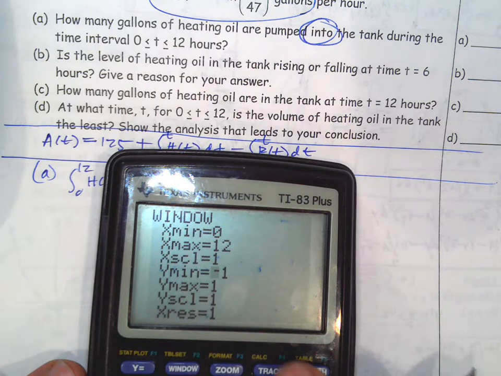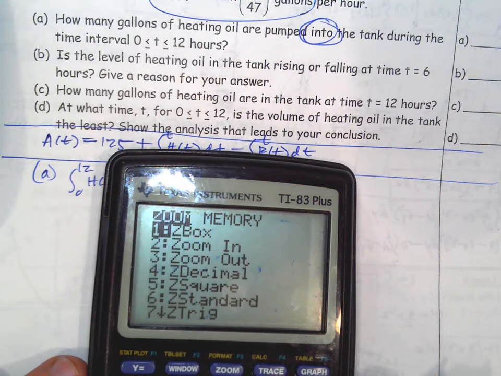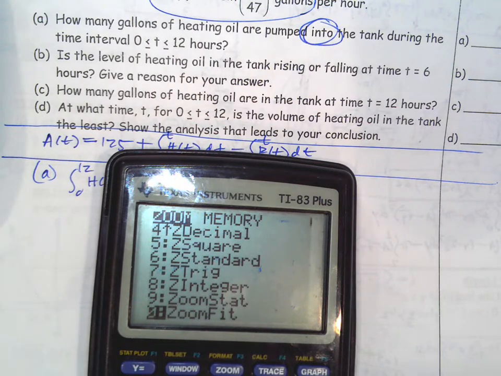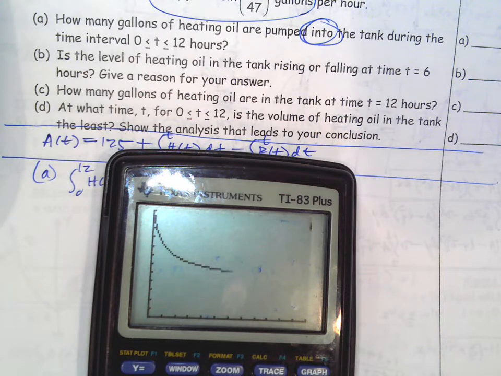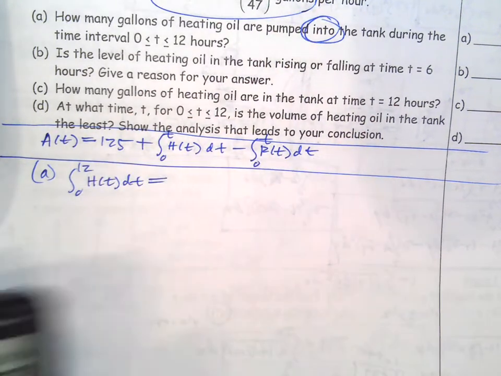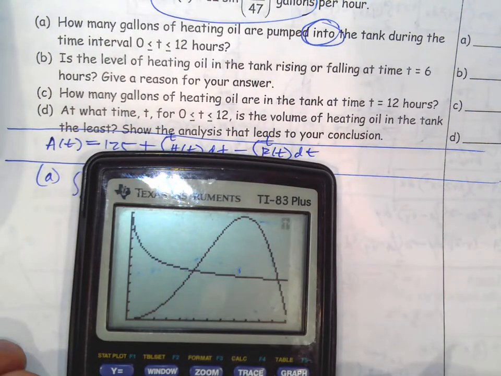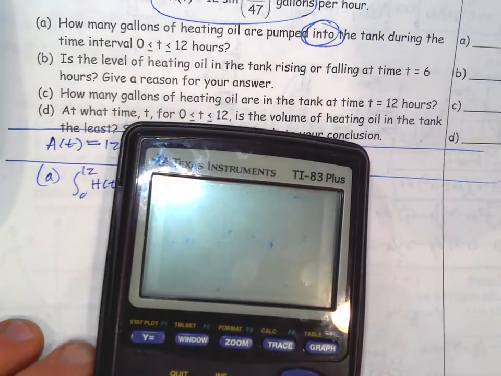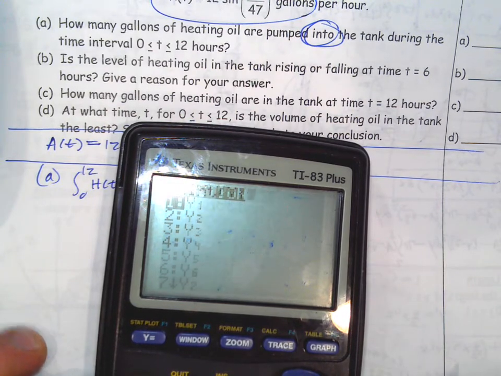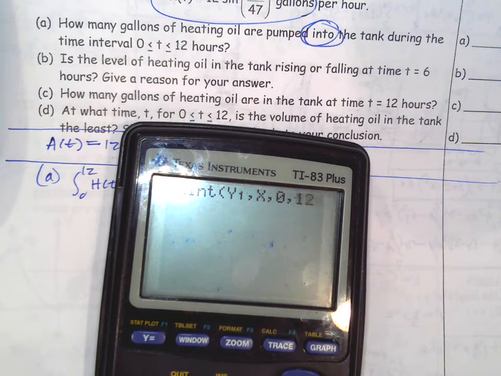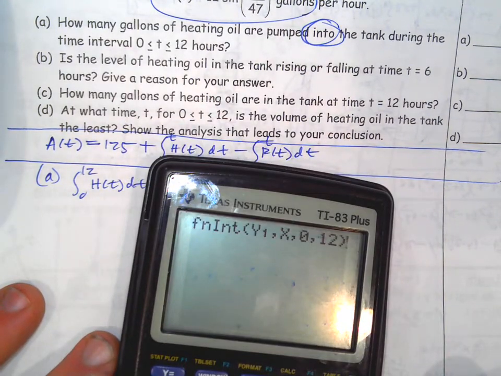Let's just graph them. I would do zoom fit, which takes a little bit of extra time, but it makes a really nice graph for you. So let's see what this gives us. We might use it to find the intersections of these two curves. So the first one was the pumped into, the second was the removed from. So on the home screen, I could just say, all right, math 9, vars, y vars function y1, comma x, comma 0, comma 12. Take advantage of us typing those in.